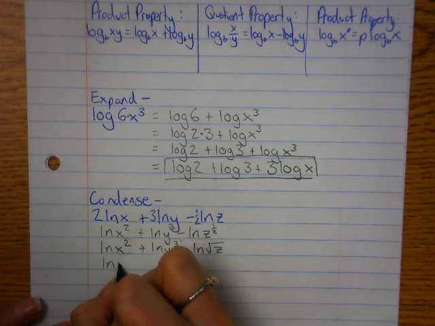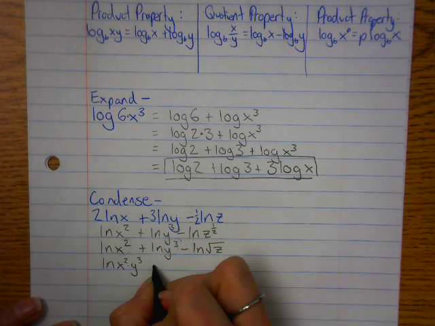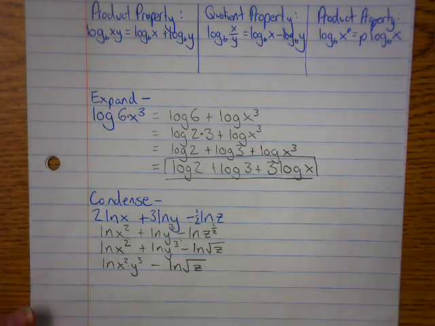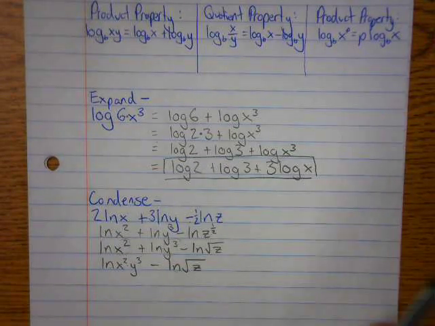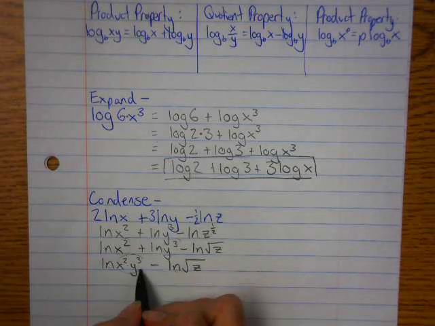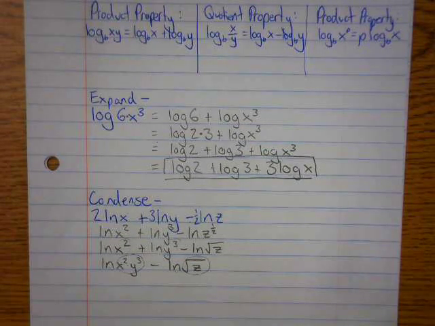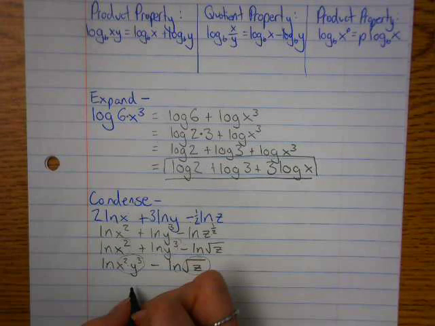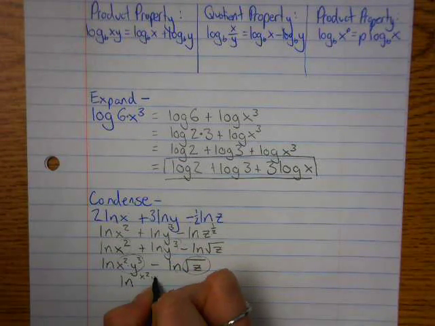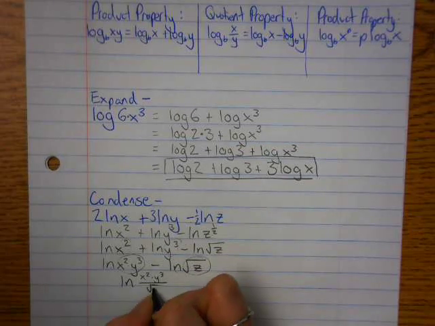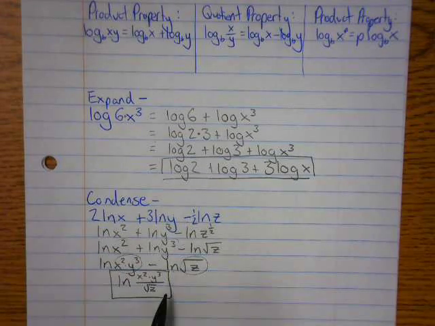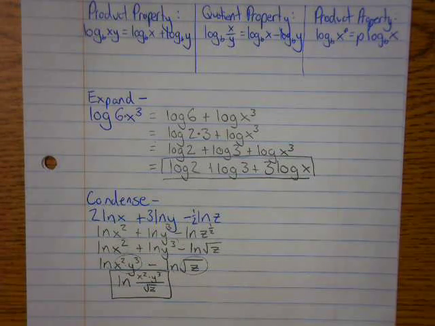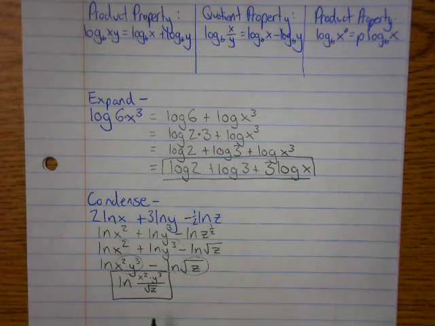So I could have ln of x squared times y cubed minus ln of the square root of z, down to 2 logs now. And I can put these together if I use the quotient property, because subtraction I can write as division. I need to take this whole thing and divide it by everything inside of this second log. So ln of x squared times y cubed divided by the square root of z. And now I have one ln, one log of all of these things, and I've condensed these logarithms into one ln.